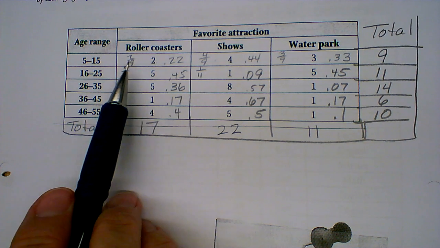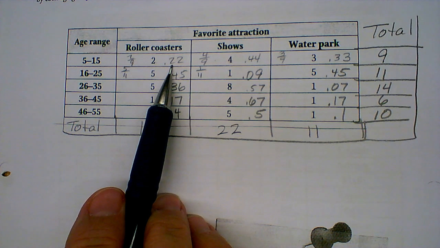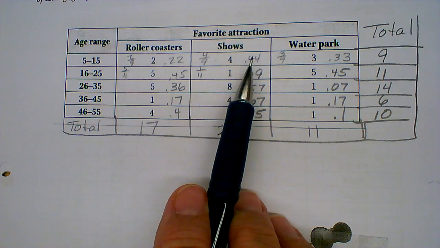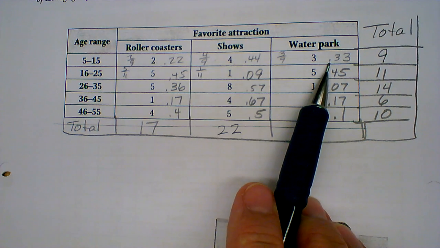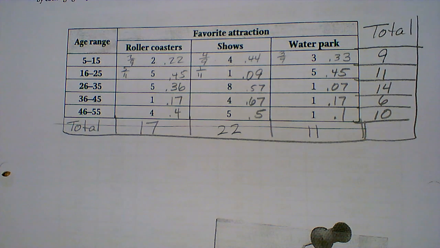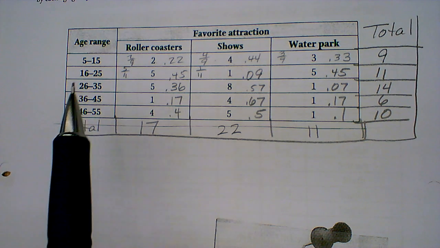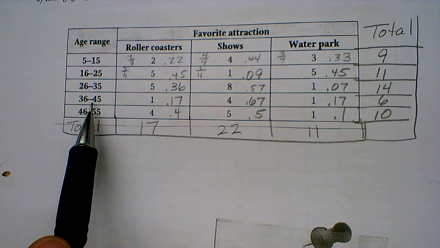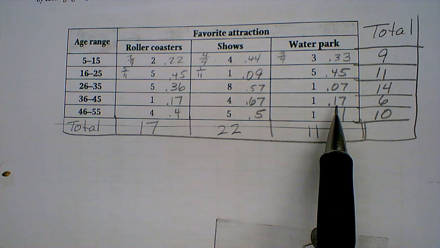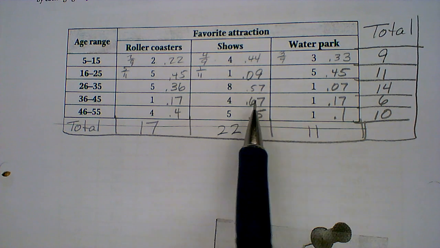So now when I look at my data, I can analyze it by age group. If we look at the 5 to 15-year-olds, those numbers are pretty evenly dispersed. 22%, 44%, 33%. In that age range, they seem to like all 3 of the attractions. But when I look at the age range of 36 to 45, only 17% like roller coasters and only 17% like the water park.